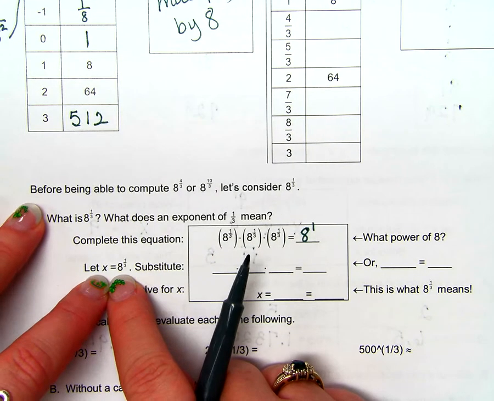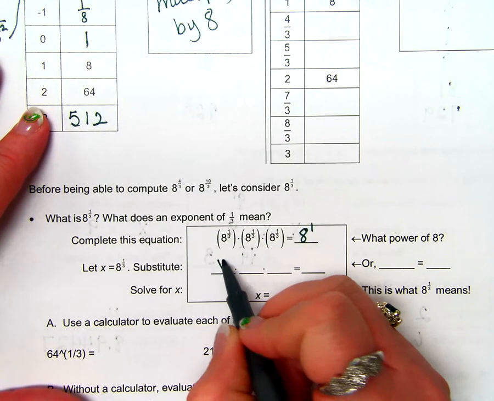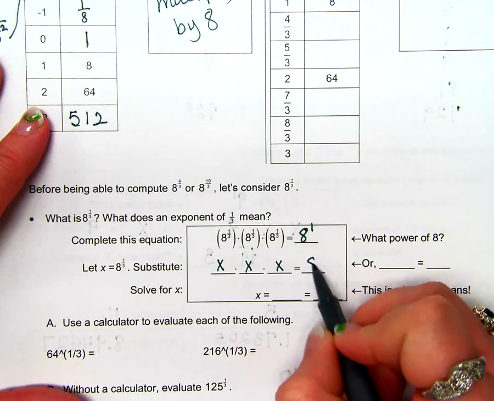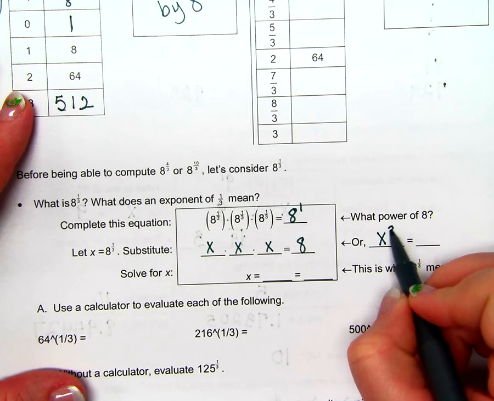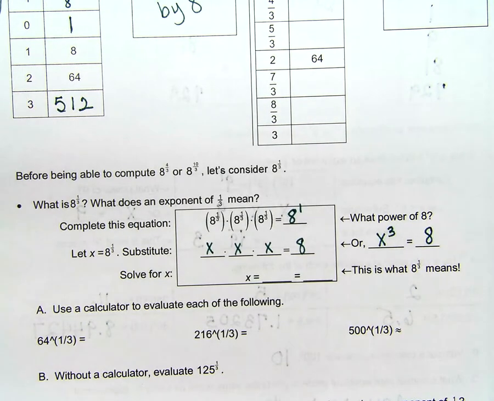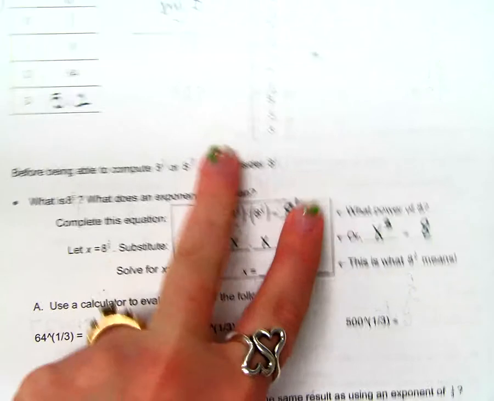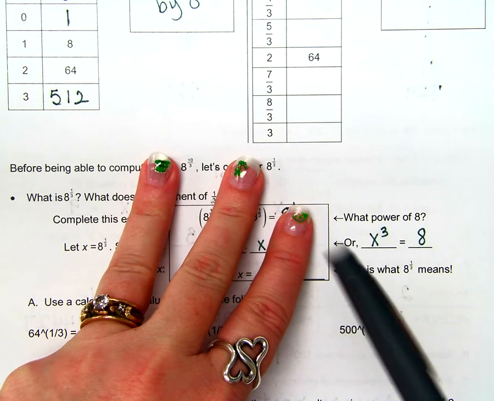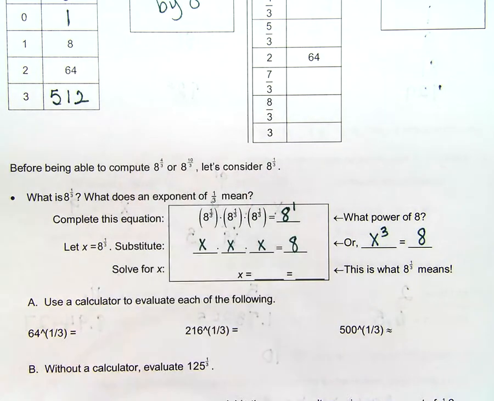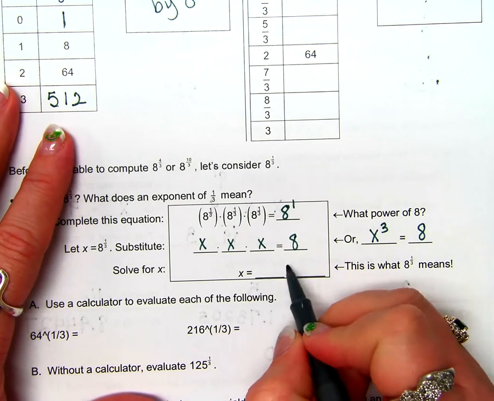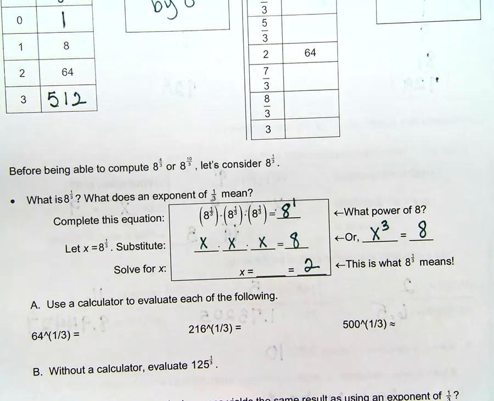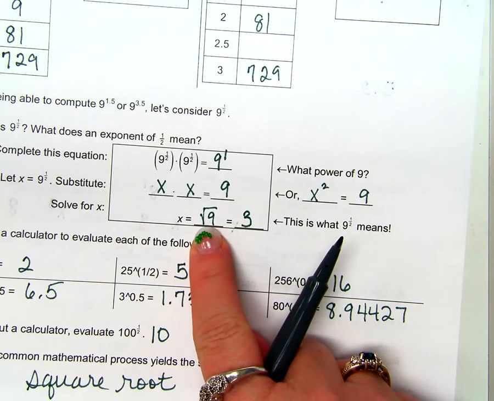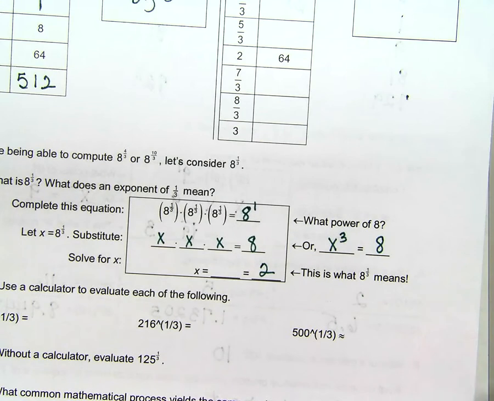Let's let x equal 8 to the 1/3. So we have x times x times x equals 8, or x cubed equals 8. So what we have to figure out is what times itself equals 8, right? That's what x to the third means, right? So what times itself equals 8? Well, we know it's 2. How do we write that middle step? Remember on this side we wrote the square root of 9? A cube root, right? Does a cube root kind of make sense?